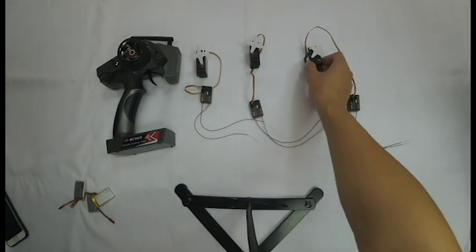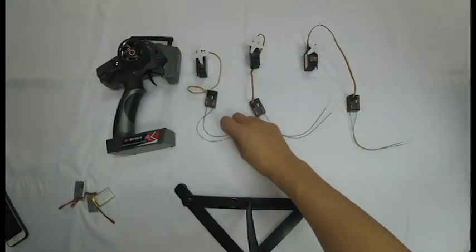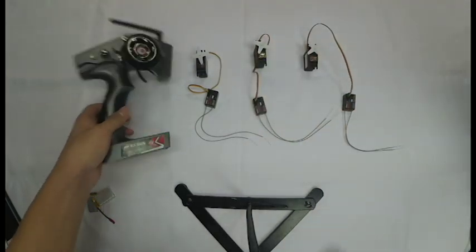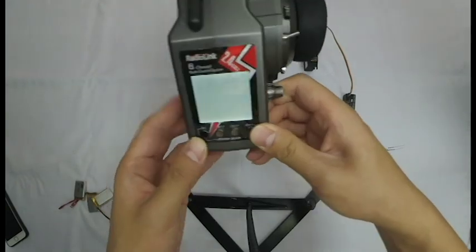In this video, I'm going to take 3 servos as an example to show you how to set up in the menu and change between different IDs when necessary.